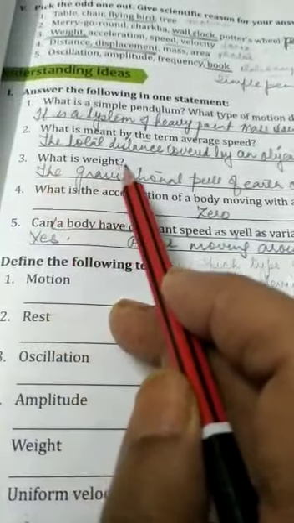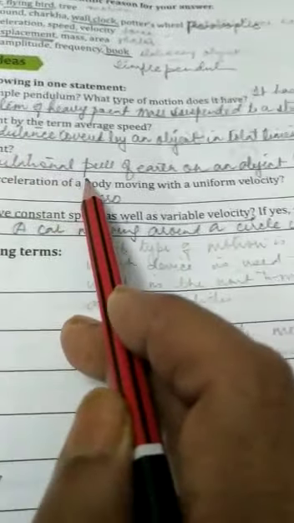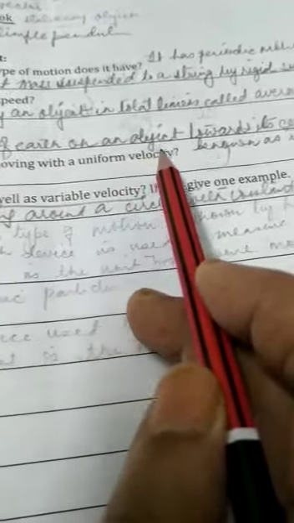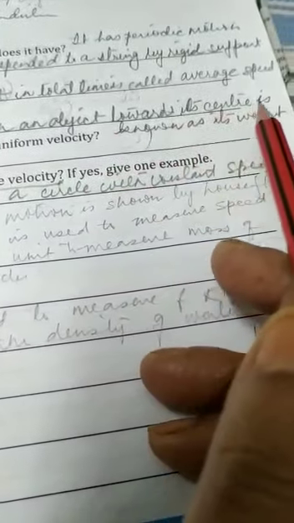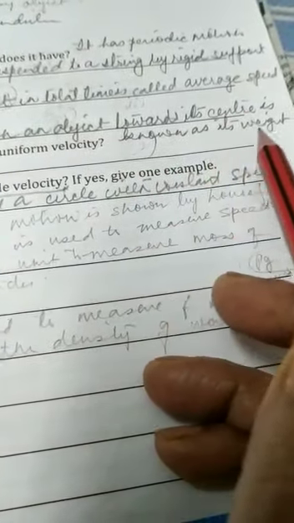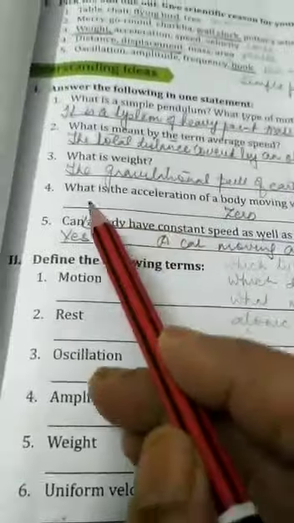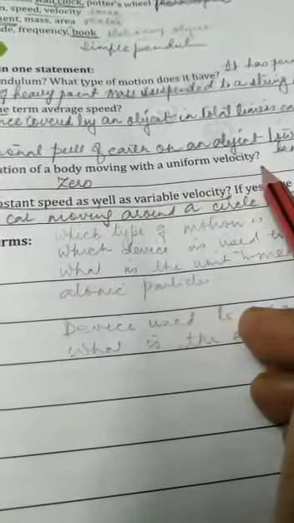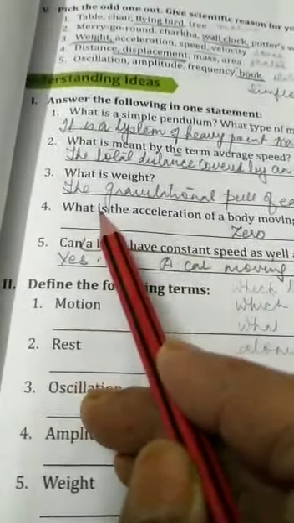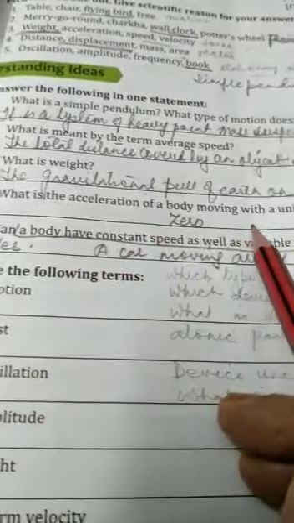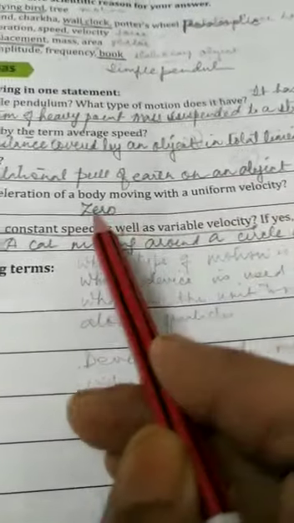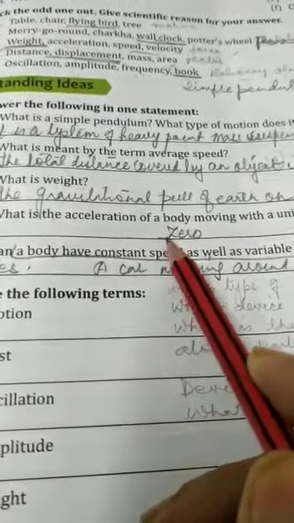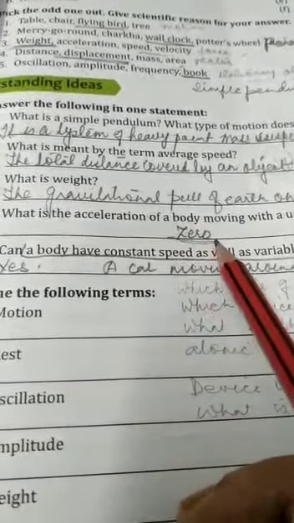Next is, what is weight? The gravitational pull of Earth on an object towards its center is known as its weight. What is the acceleration of body moving with uniform velocity? A body moving with uniform velocity has zero acceleration.